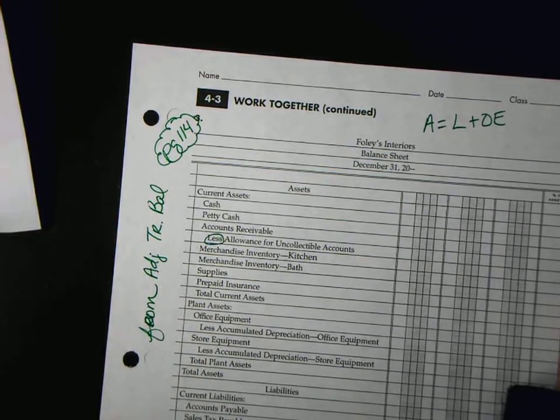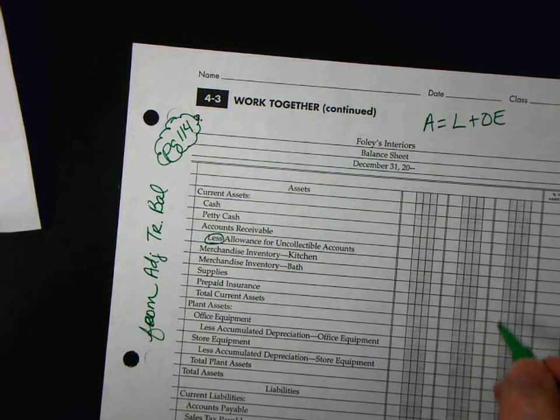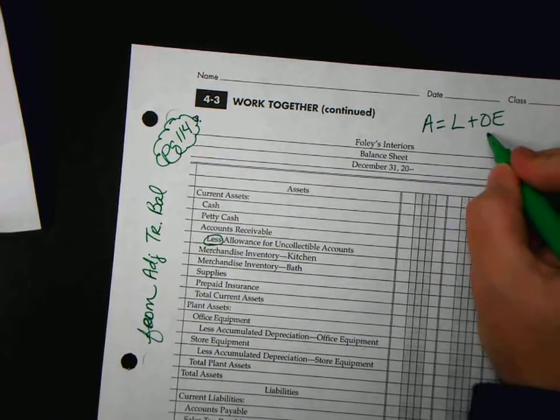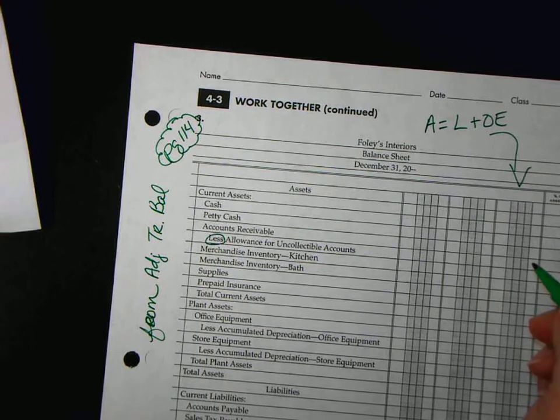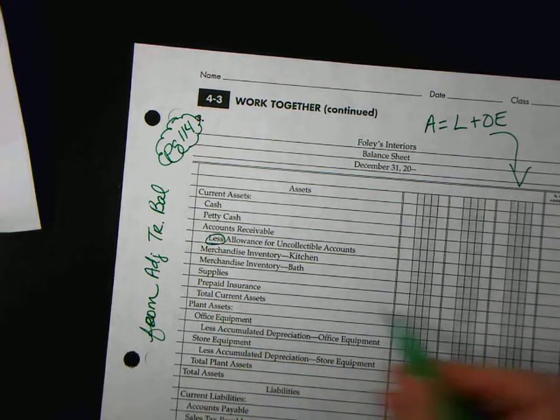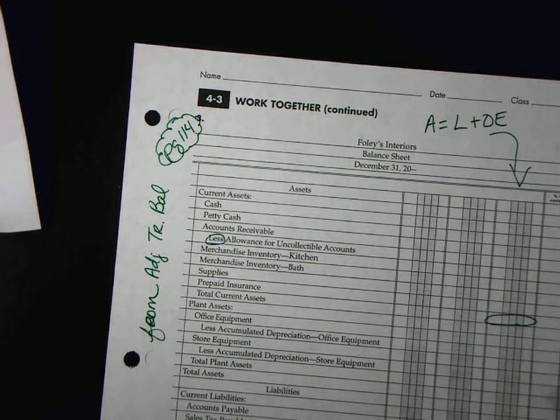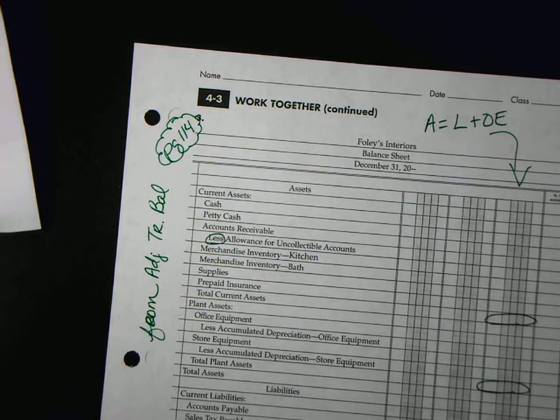Let me see if there's anything. So total current assets. Again, remember we have that equation. That equation is what we want to see in this last column. So total current assets need to be over here. Total plant assets need to be over here.